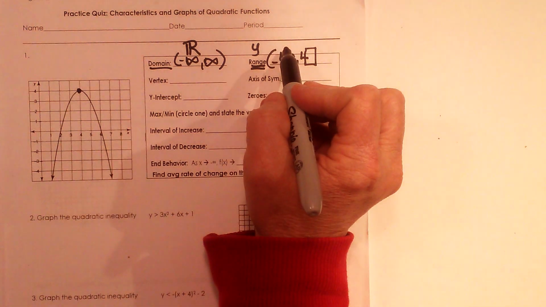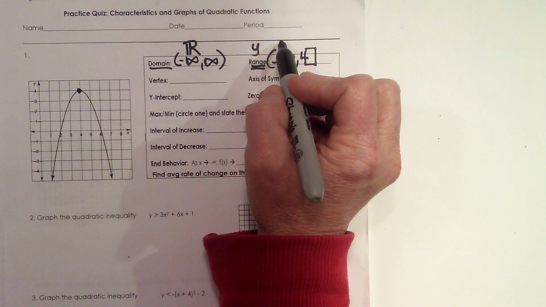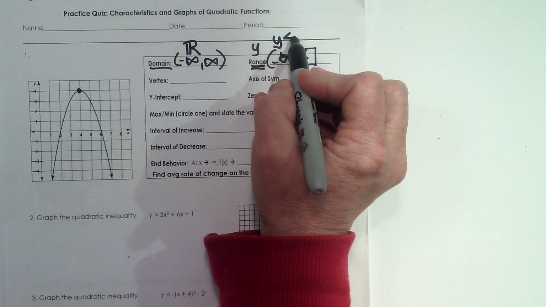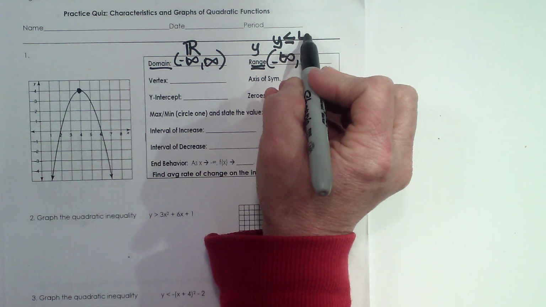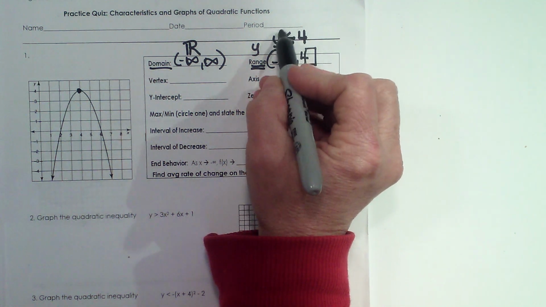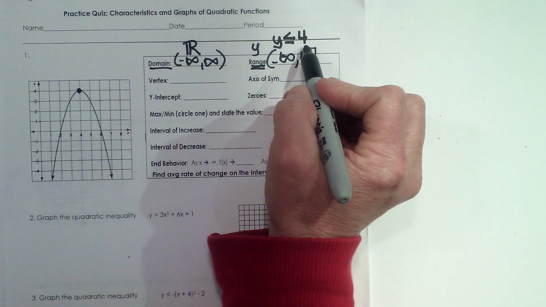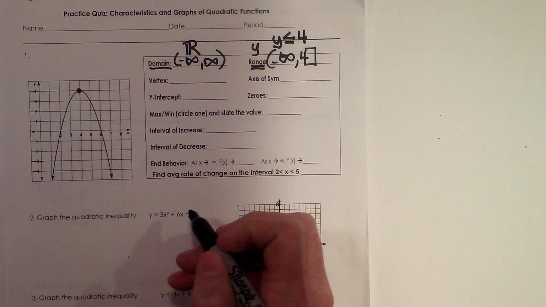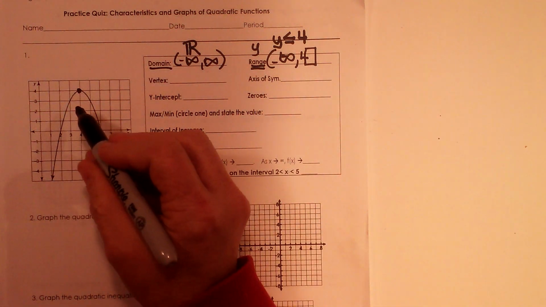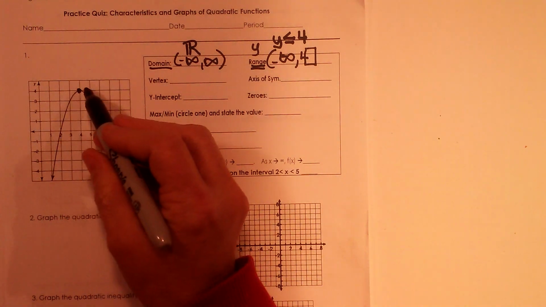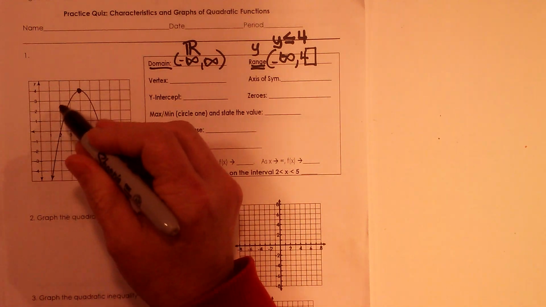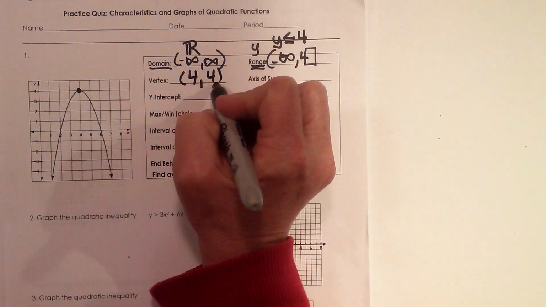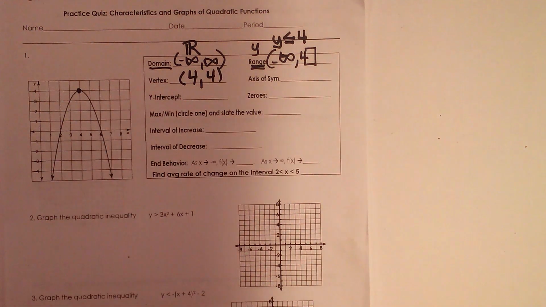Now, the other way to write that is as an inequality. So you can say all the y's that are less than or equal to +4. And notice we're including +4, and that's what it looks like with a bracket. It includes 4. Okay, the vertex. The vertex is just the point at the maximum in this case. It's the point where the graph turns from going up to going down. And that point is at the point +4, x, y.